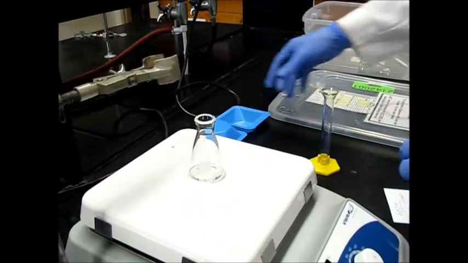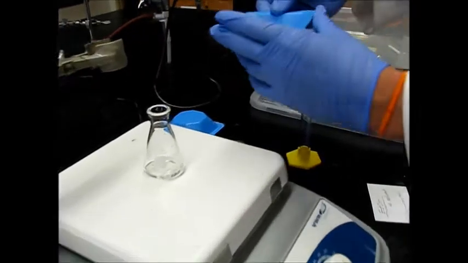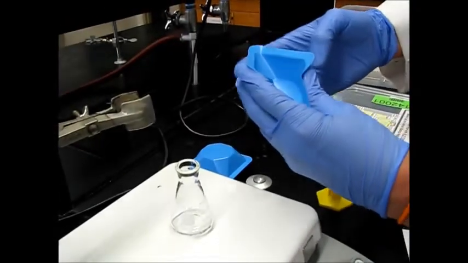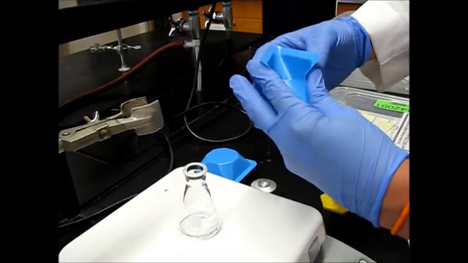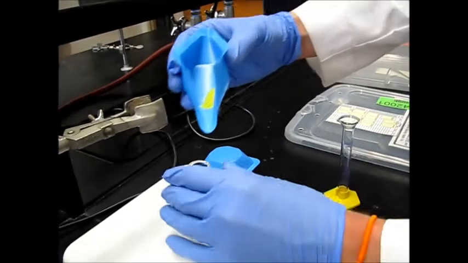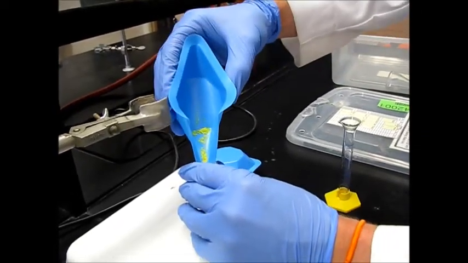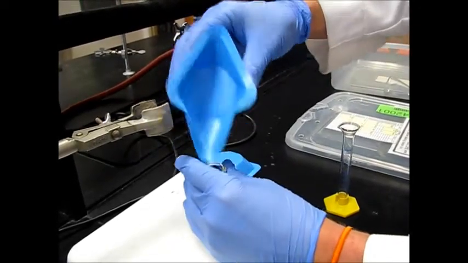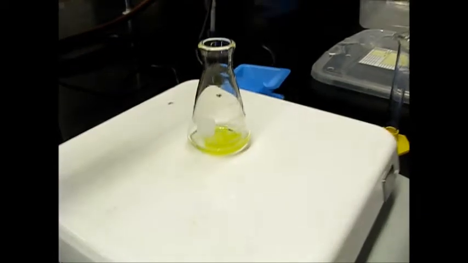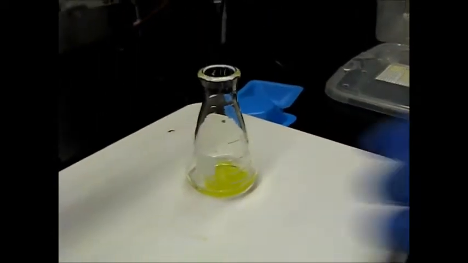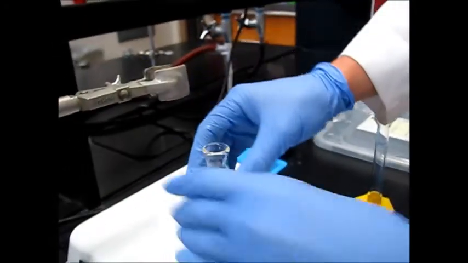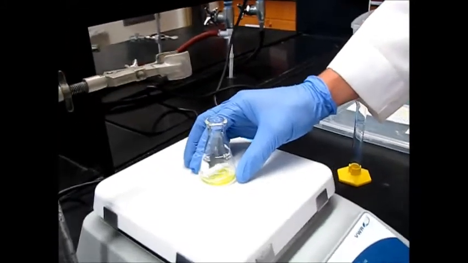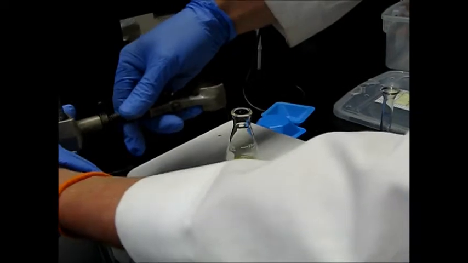So we're going to go ahead and add our reagents right now. This is our 9-fluorenone. I always like to bend the weigh boat so I can get a nice funnel going. Just kind of pour stuff in. Cool. Now we're going to add our stir bar, turn on the stirring plate, and we're going to go ahead and clamp this down so that it doesn't move around.